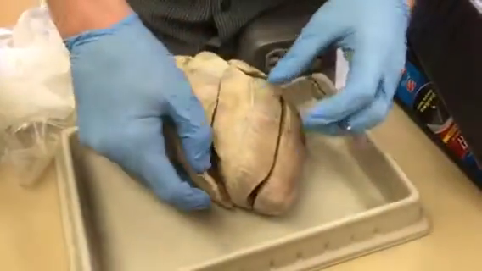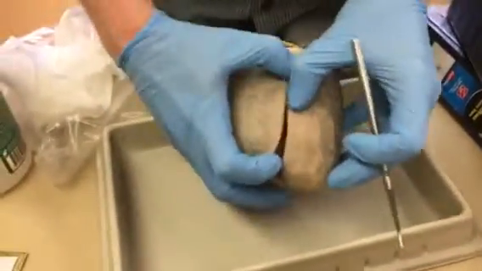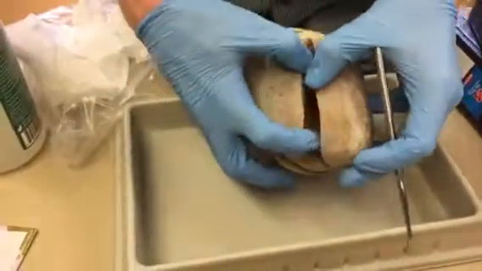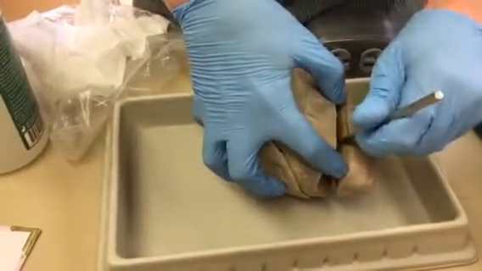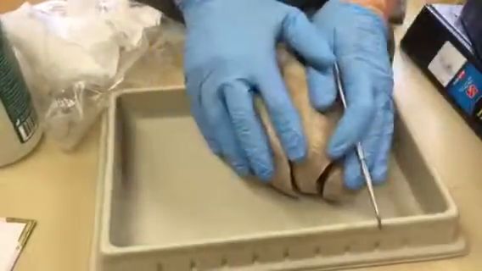And then we talked about the thickness, obviously. On the right side, you have a pretty thin wall because it's only pumping to the lungs. It doesn't have to pump very far. And you've got a really thick wall here, like an inch thick, because that's pumping to your whole body. Those are the differences between the ventricles.